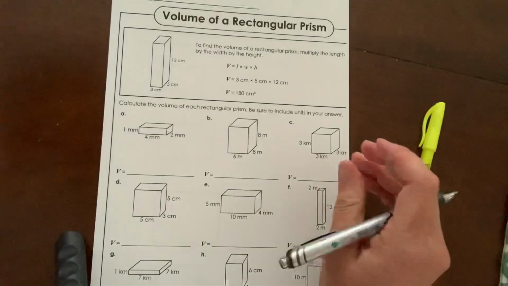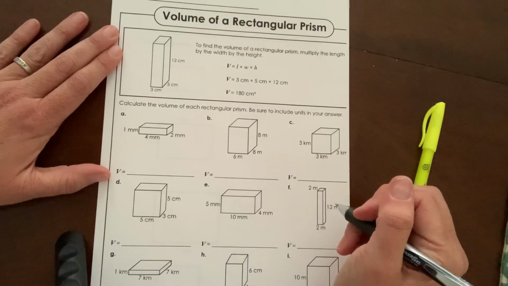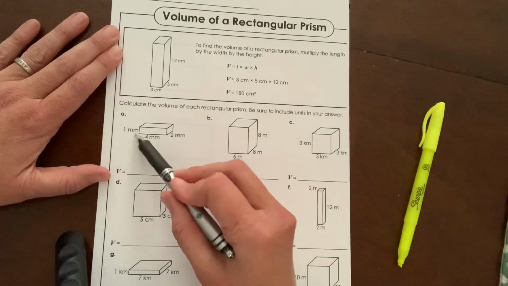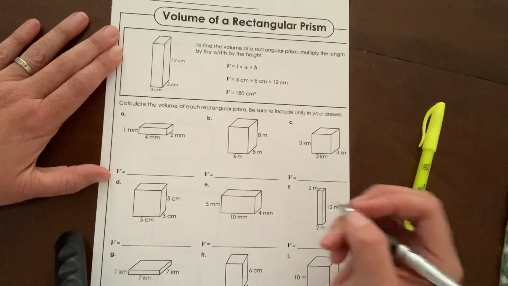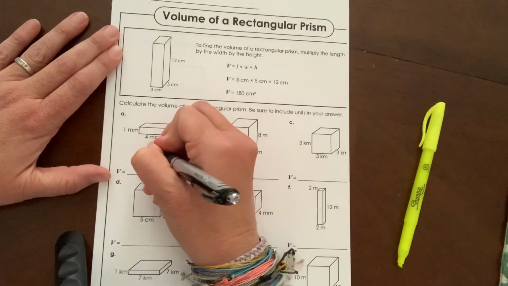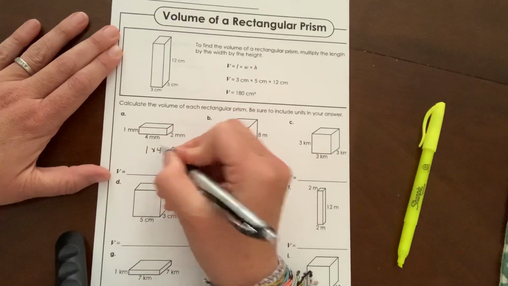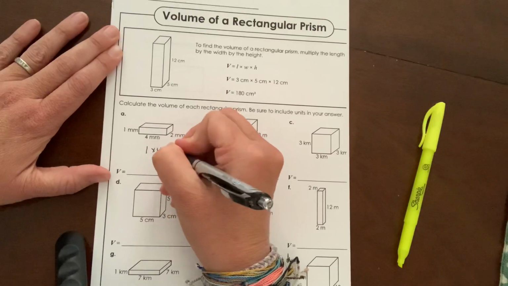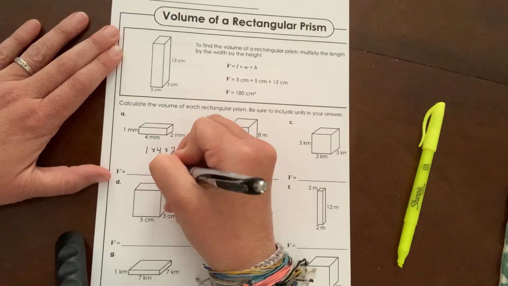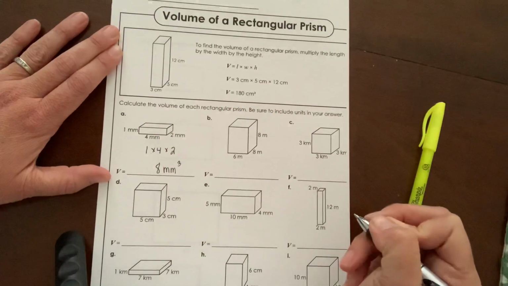Okay, so the next thing we're going to do is a few sample problems with volume. Now remember I said volume, super easy. You have 3 numbers. What are you doing? Multiplying all 3 numbers together. So we're going to multiply 1 times 4 times 2. So 1 times 4 is 4, and 4 times 2 is 8. So my volume is going to be 8 millimeters, and because I'm multiplying 3 numbers, it's going to be cubed.